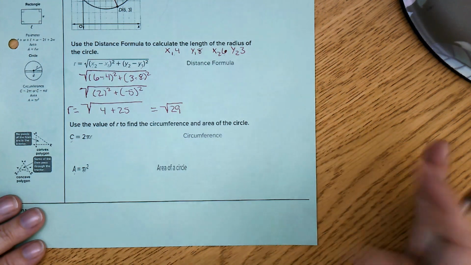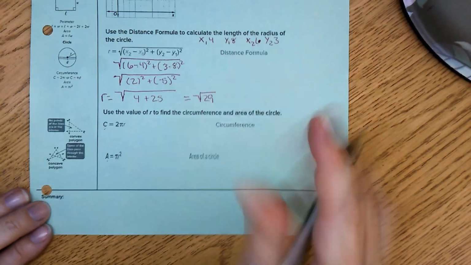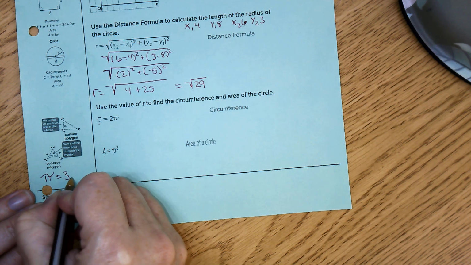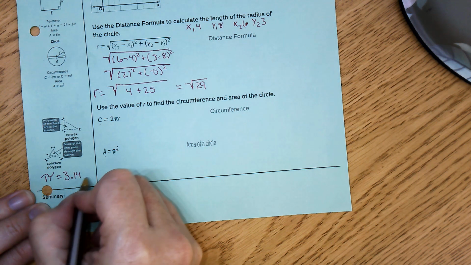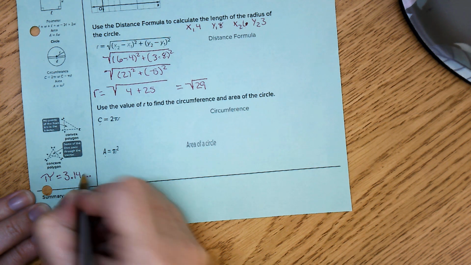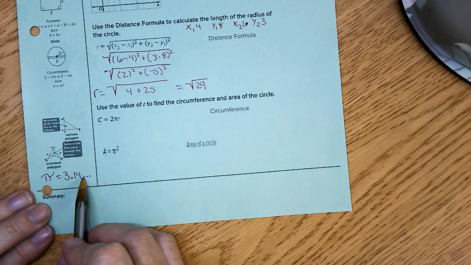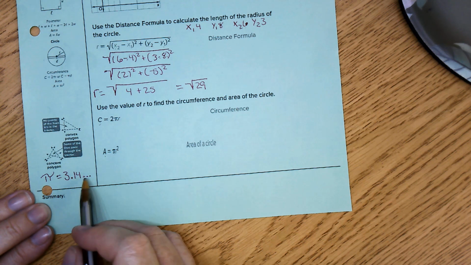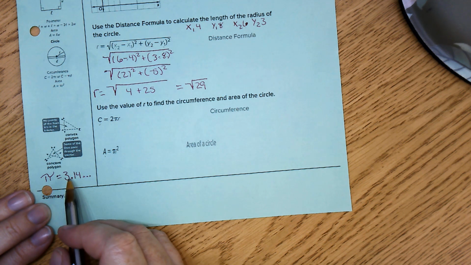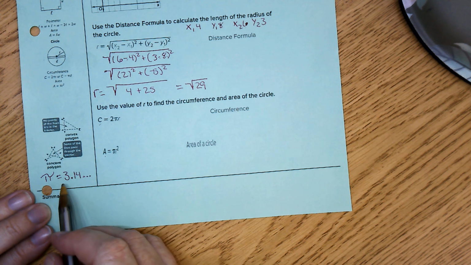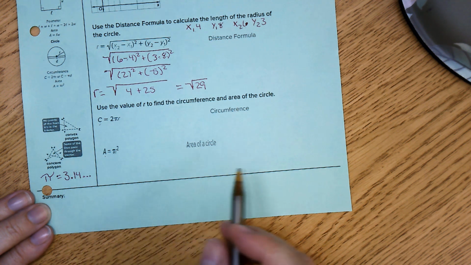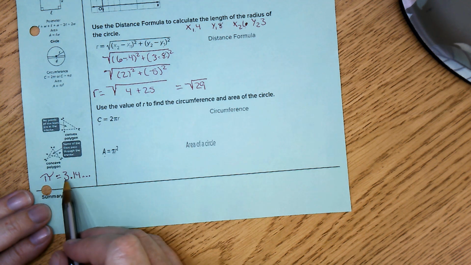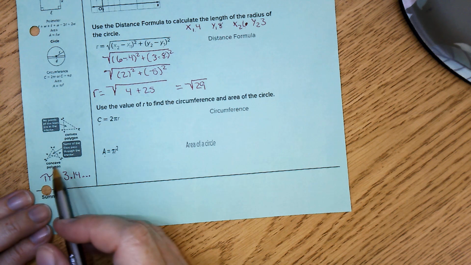Pi is standard for mathematics. When you see pi, we use 3.14 mathematically, but I'm going to put the ellipsis behind it because it keeps going. It never ends. Pi is the only number that has no ending. There are actually scientists out there trying to find the end of pi, and they haven't yet. They just keep finding another digit and another digit. So in order for us to do math with it, we say pi equals 3.14. That's just a mathematical given.